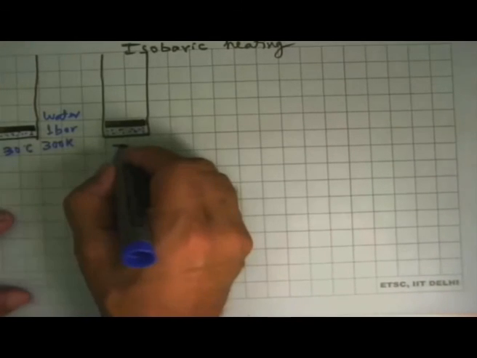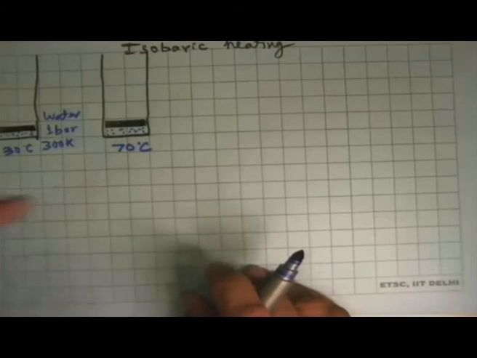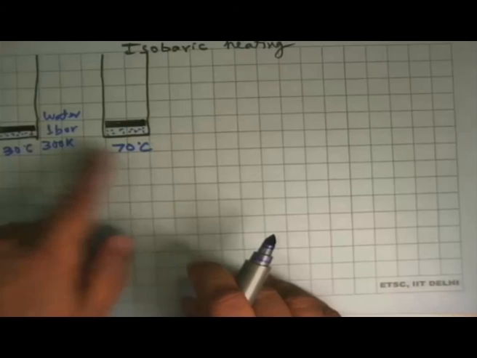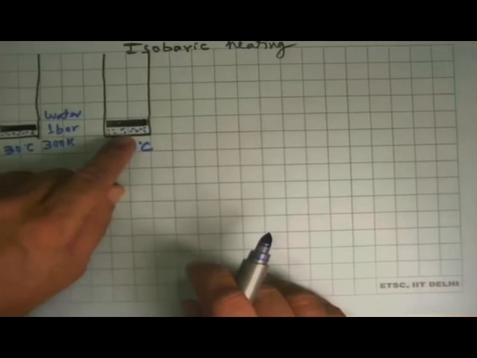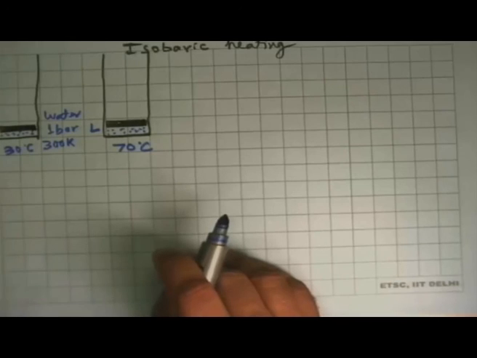And say it has reached, from 300 Kelvin, about 30 degrees C, a temperature of 70 degrees C. I'm just putting a temperature. It could be 60, you can take 80, you can take 40, doesn't matter. The same thing would have happened. 30 to 40 to 60, 70, 80. The liquid is still there. So this was liquid. This is also liquid. And its volume increased, but increased very, very slightly.